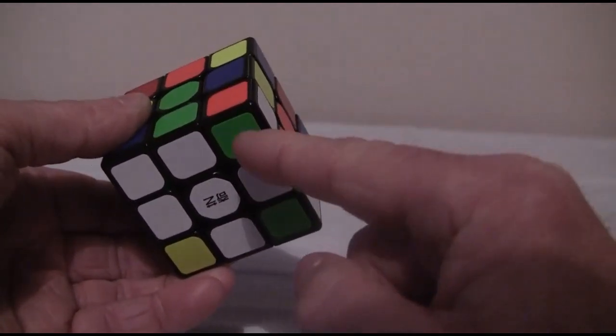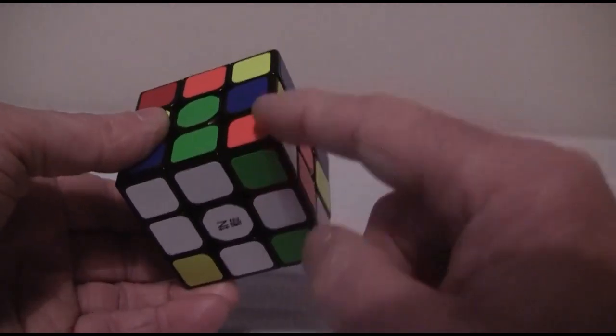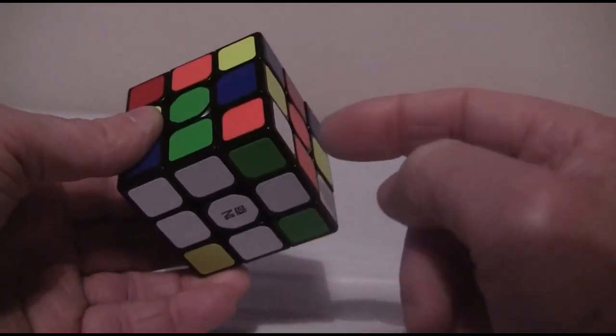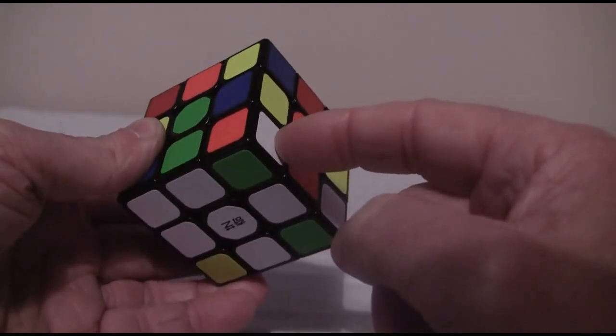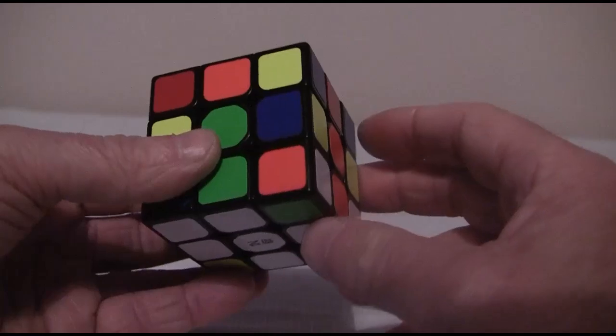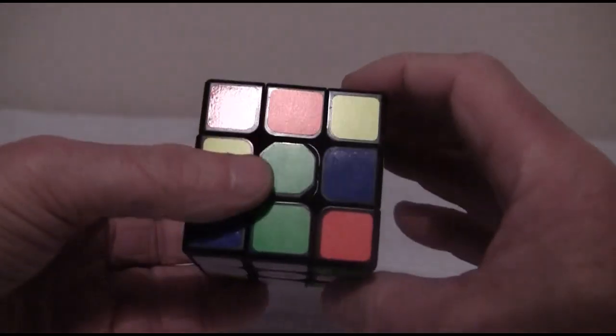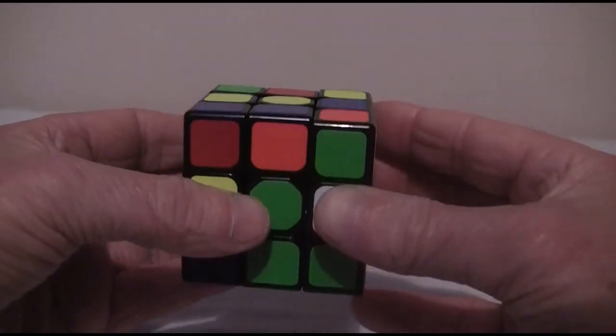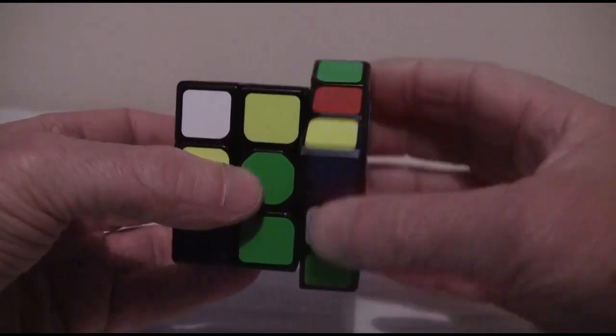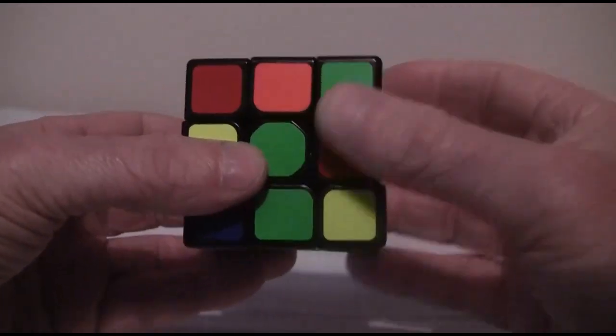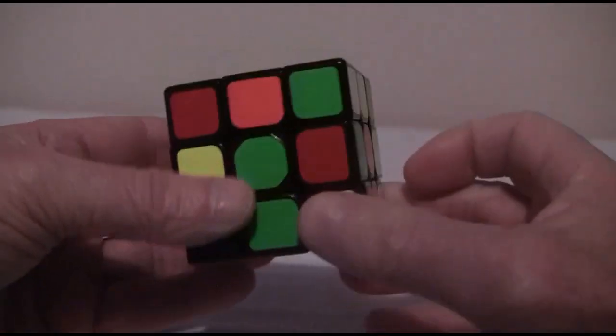Look, we have green, orange, but they're in the wrong orientation. The white needs to be here, the orange needs to be here, and the green needs to be up here. So let's go again. Leave it on the right hand side. Right algorithm again. Right layer, top layer, right layer, top layer. We've moved it from here back up to here.